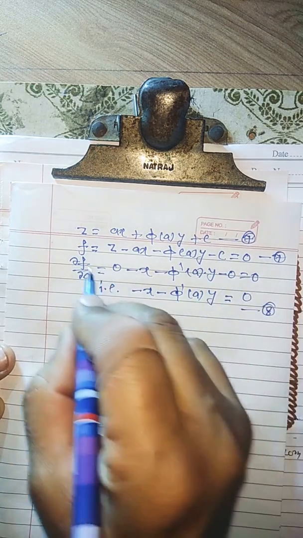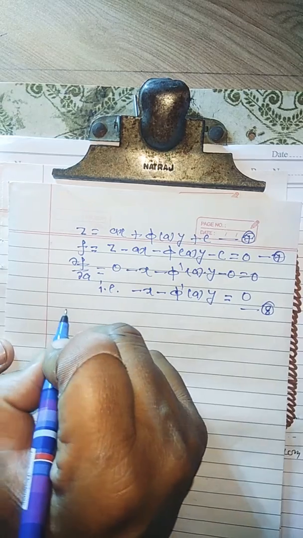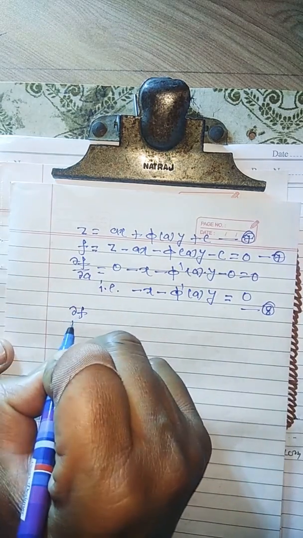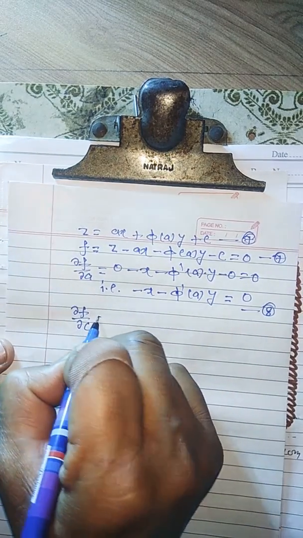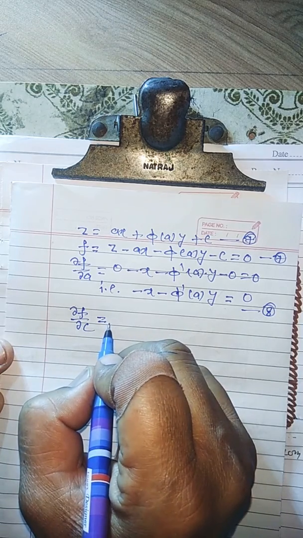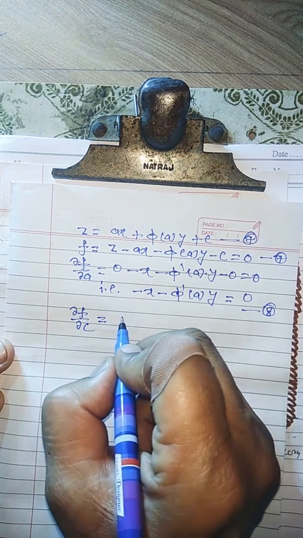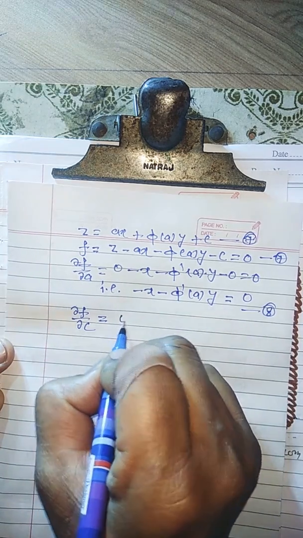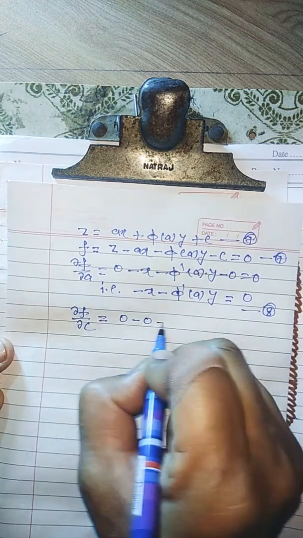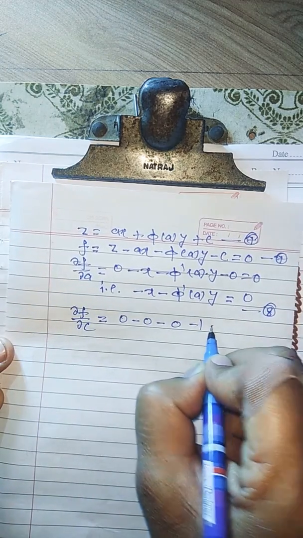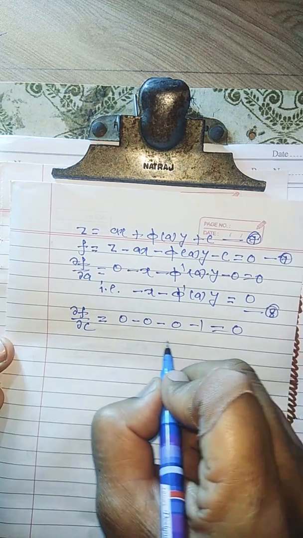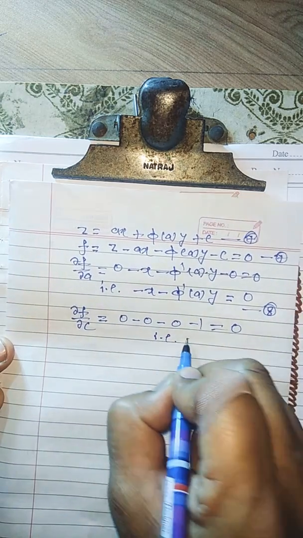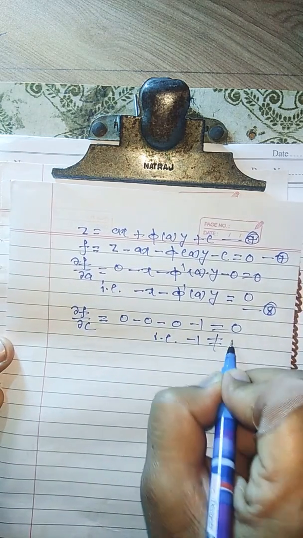Now differentiating 7 partially with respect to second arbitrary constant c, that is 0 minus 0 minus 0 minus 1 is equal to 0, that is minus 1 equal to 0.